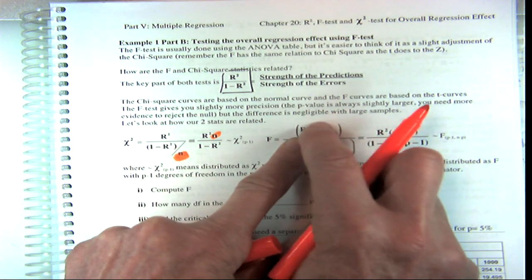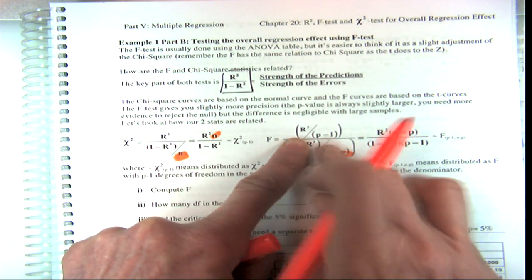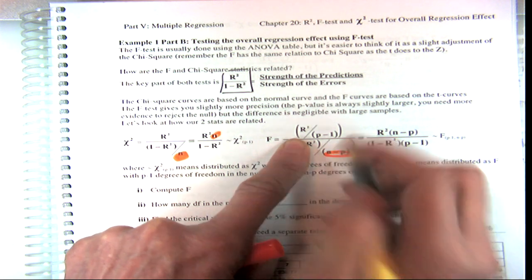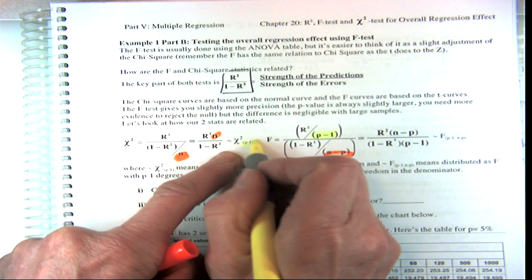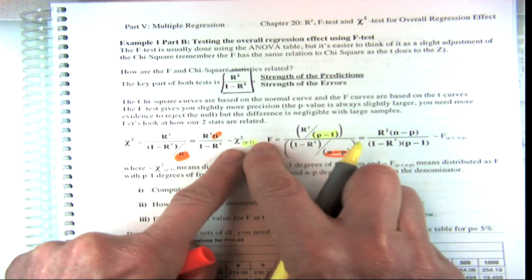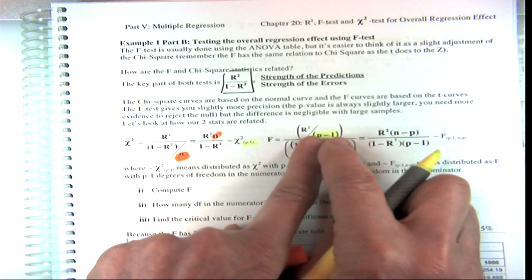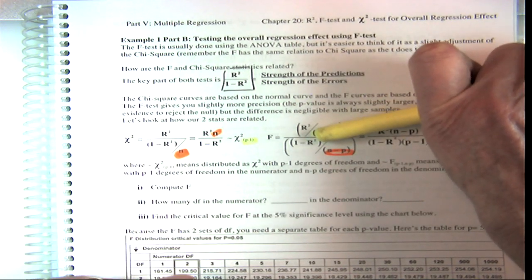So you divide by the number of parameters in the model minus 1. You always subtract off that intercept. So this, why don't I make it a different color, is for the numerator degrees of freedom. And this does not appear in the statistic, it just appears in the degrees of freedom here for chi-squared. You don't see this anywhere in the statistic, right? It's arbitrary that it's there. We really don't need it.